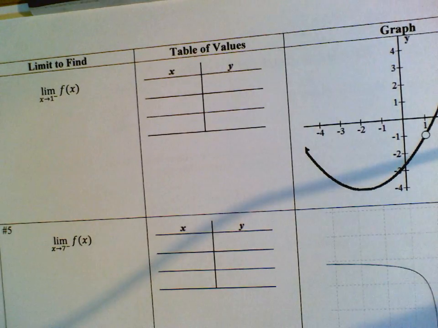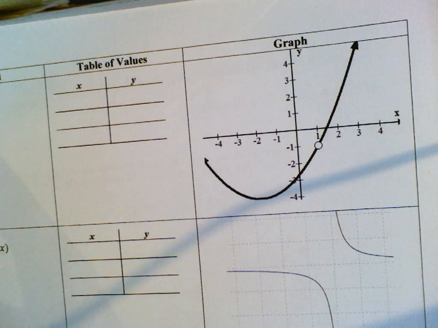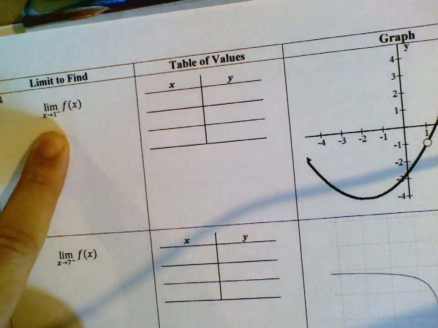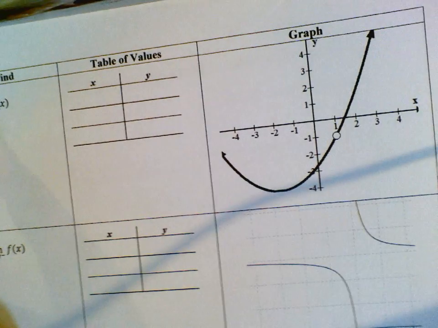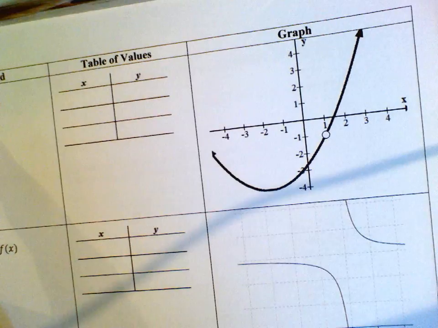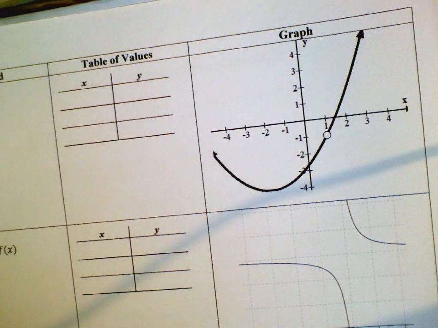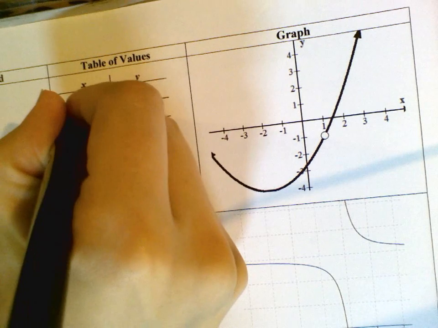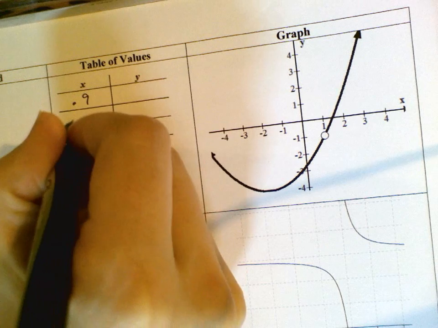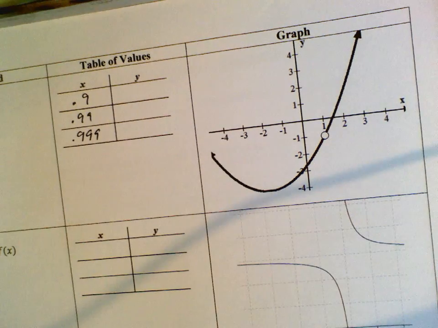Okay, here we go. The limit as x approaches 1 from the left of the function f of x, there's its graph right there, we're going to figure out what that is. So I'm going to choose x's very close to 1 but to the left. For example, 0.9, 0.99, 0.999. Let's just keep getting closer.